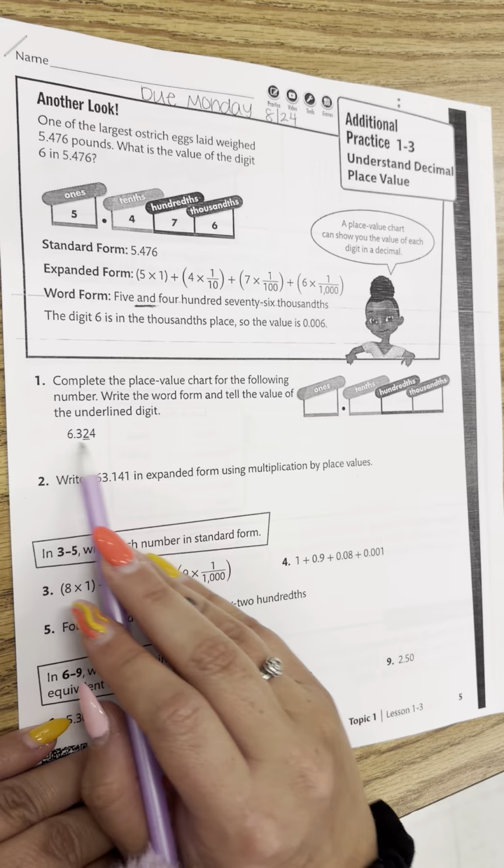So today we learned about how to display and understand decimal place value and how it can be written in different ways. So, standard form, we see the numbers and decimals. 5.476, 5 and 476 thousandths. Expanded form, that's where we're pulling out each digit and multiplying it by its place value.